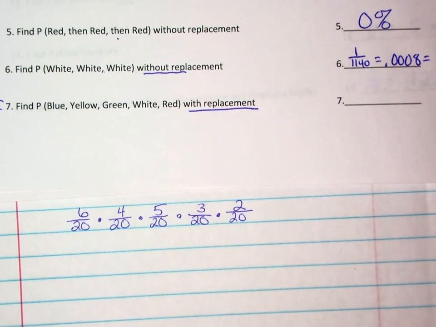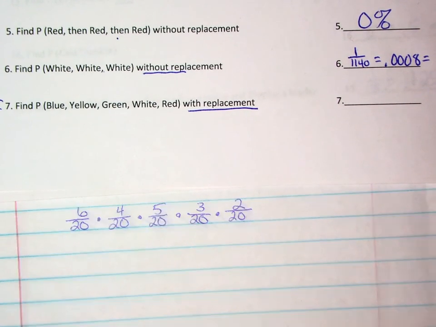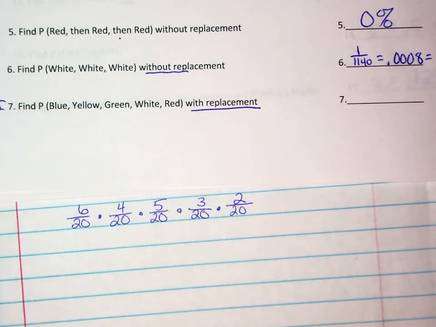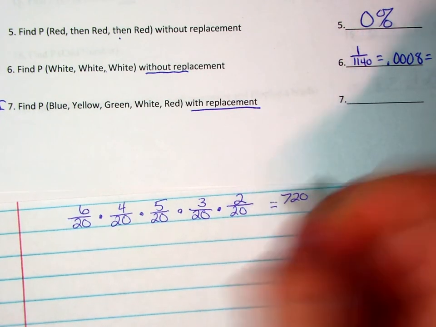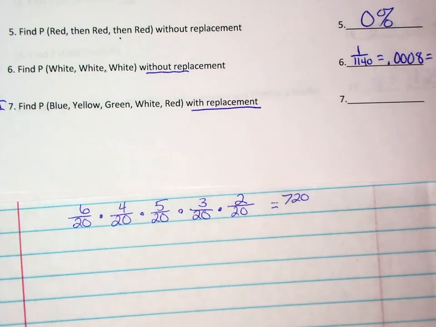Now that we've set up all our fractions, we simply multiply straight across. 6 times 4 times 5 times 3 times 2. Twenty times 20 times 20 times 20 times 20.